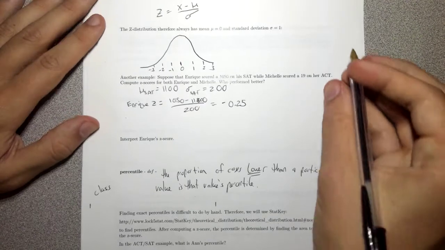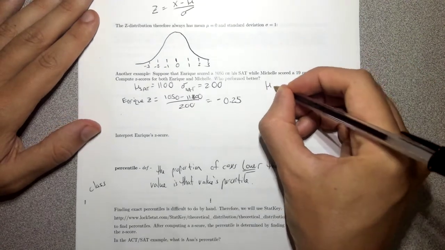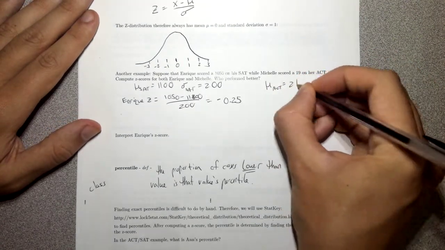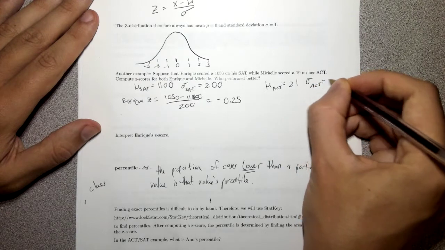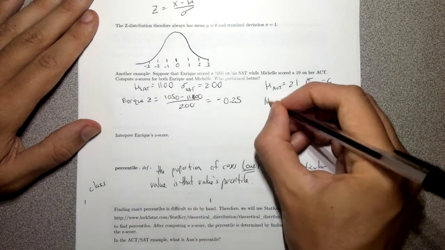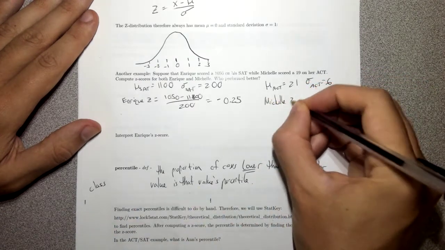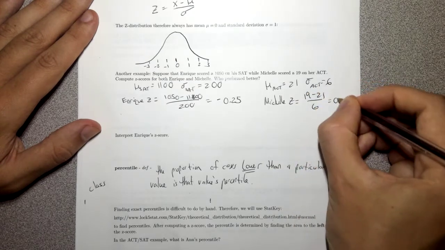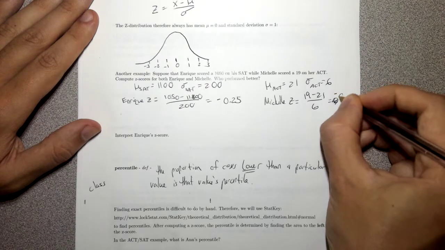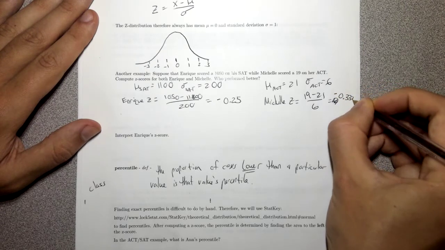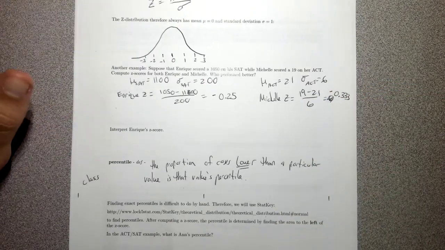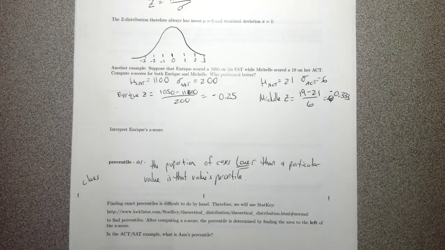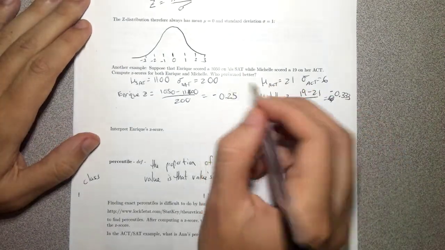We can do the same exact thing for Michelle. Remember the mean ACT score was 21 and the standard deviation was 6. So Michelle's z-score is 19 minus 21 divided by 6, or negative 0.3333333. So who performed better?